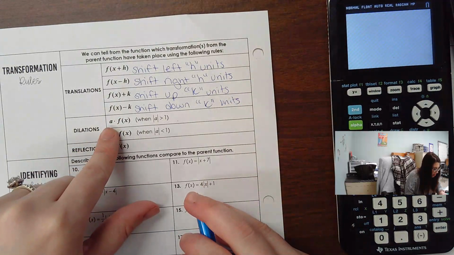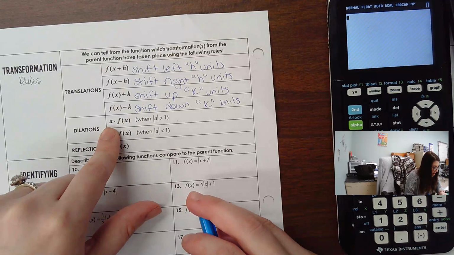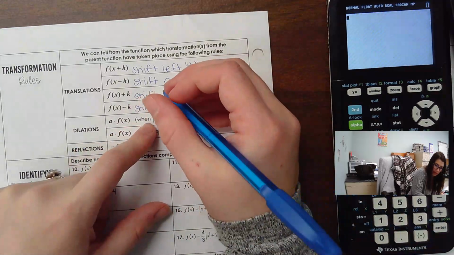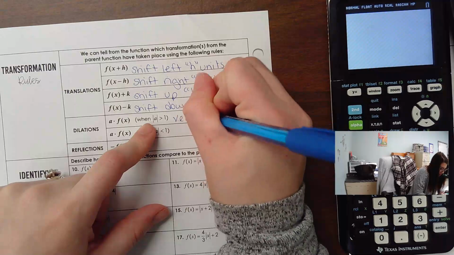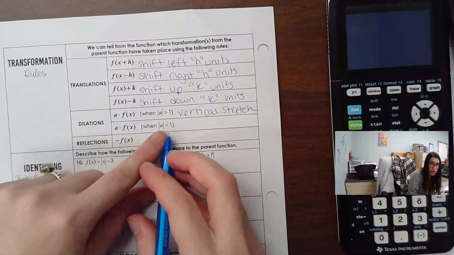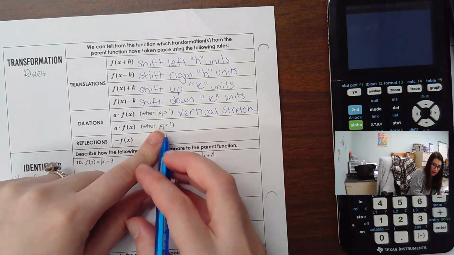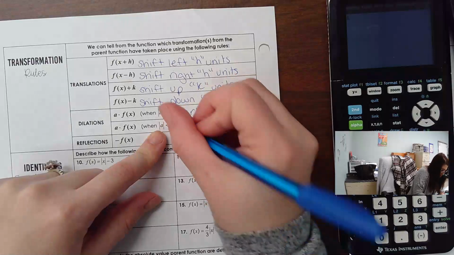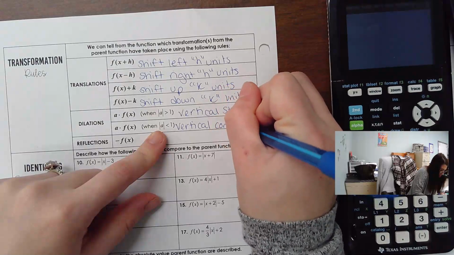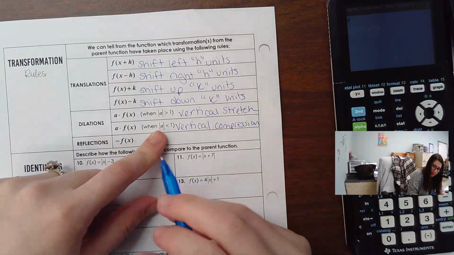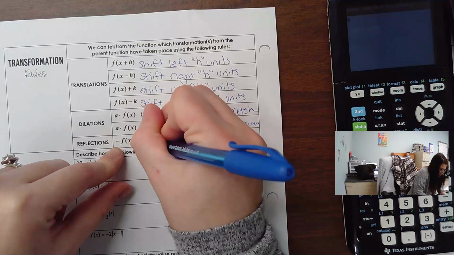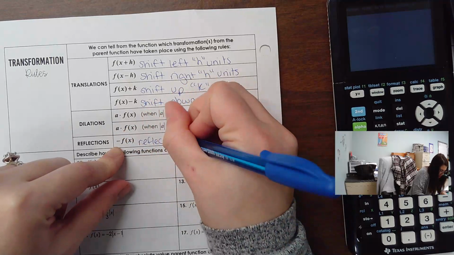All right, so remember when we did 2 and then 1/2, so if it's a number greater than 1, it's going to be a vertical stretch. And when it's a number less than 1, so a fraction or a decimal, it's going to be a vertical compression. And if we negate our function, then it will reflect across the x-axis.